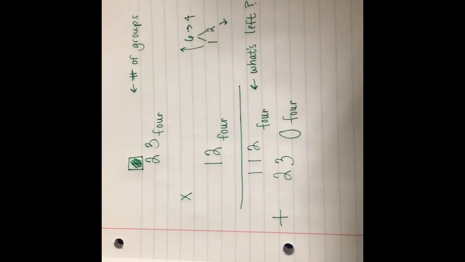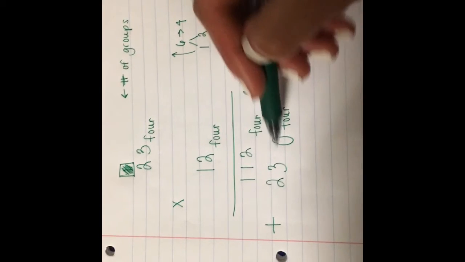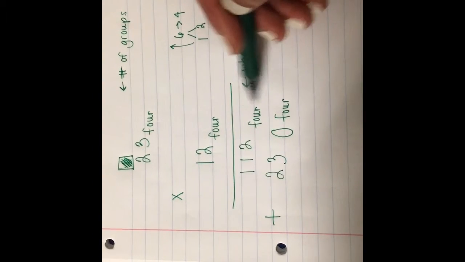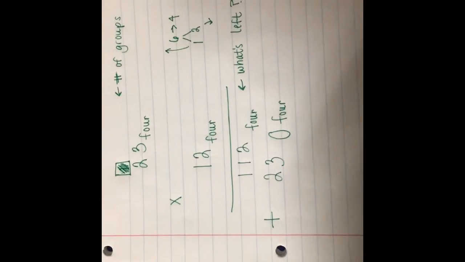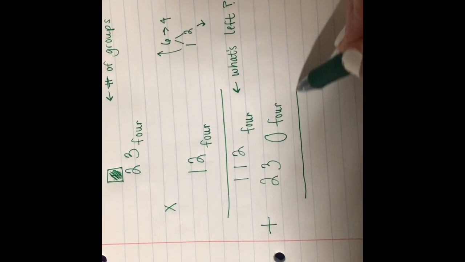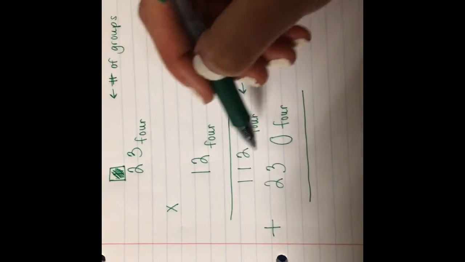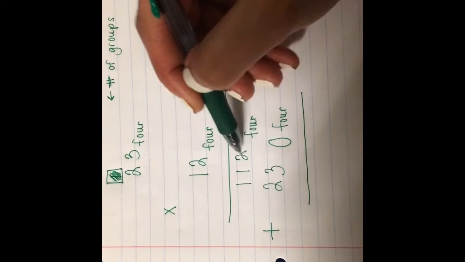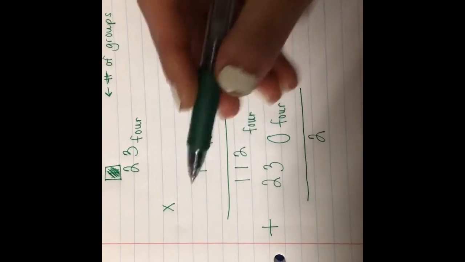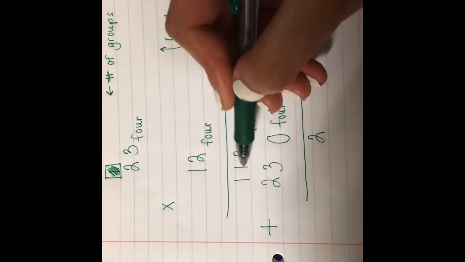So even though we're finished multiplying, we are still in base 4. We still have to remember our addition rules for adding in different bases. So just remember our number of groups at the top: how many groups can we take from the numbers that we added, and what's left from those groups? So 2 plus 0 is just 2, so there's nothing we can do there. But 3 plus 1, that means it's 4.